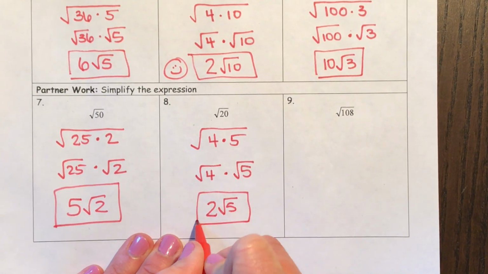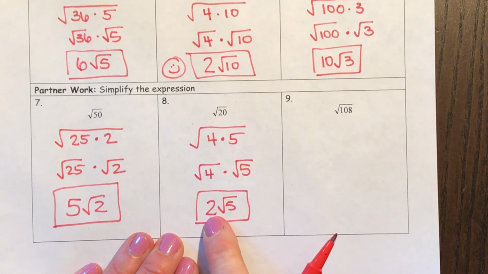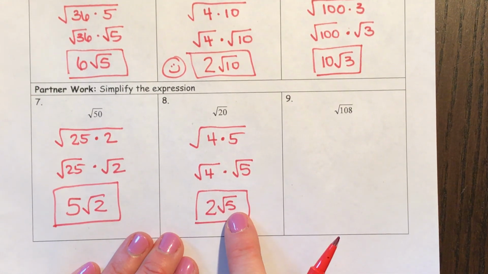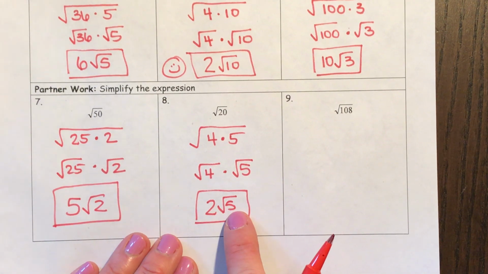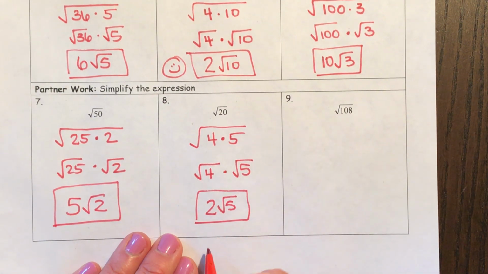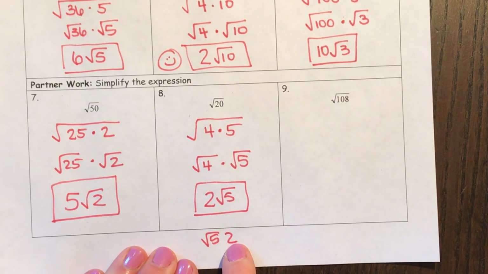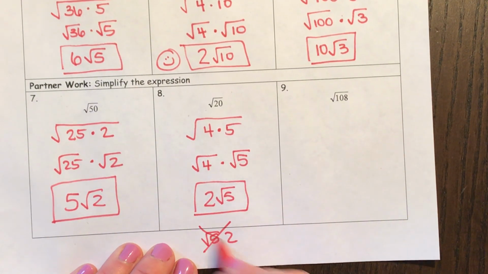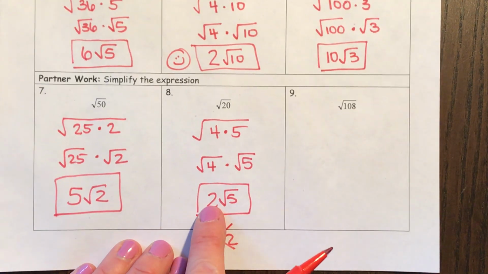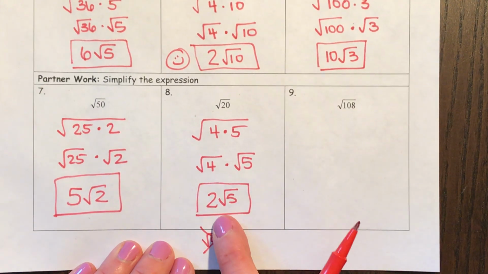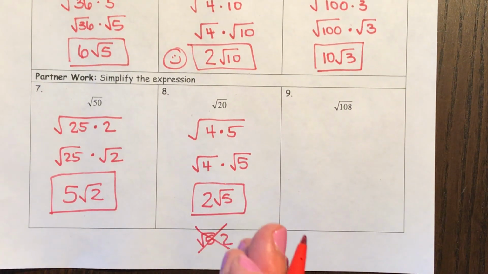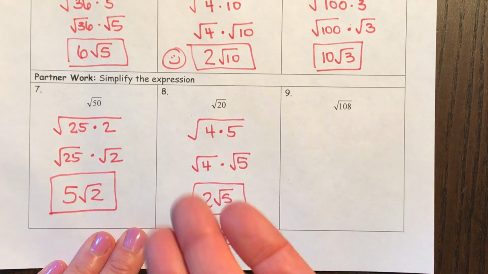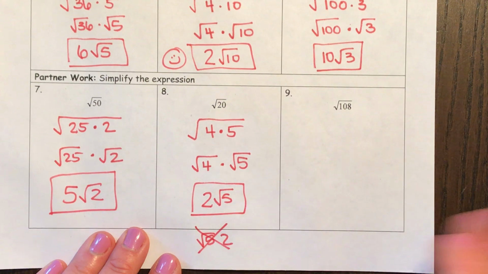Now, I didn't say this before, but you always want the whole number in front of your radical. So it goes your simplified number and then the radical behind. You would not write it like this because that's a little confusing. Is the 2 underneath the radical or not? So we say don't write it like that. Put your whole number in front. And you also don't need to put a multiply sign. It's implied because they're pushed up together, kind of like 2x, you know it's 2 times x. So this is how you would write it.